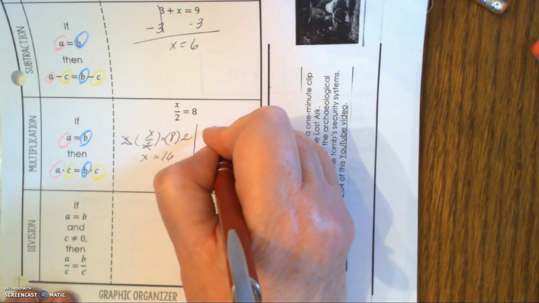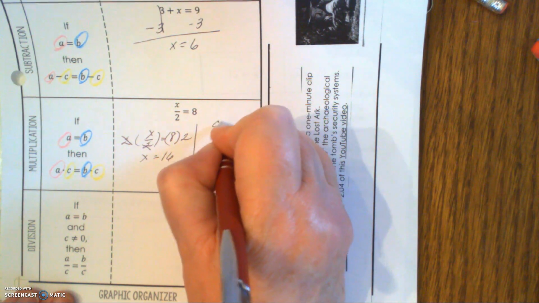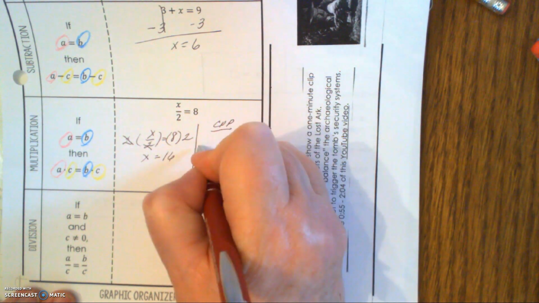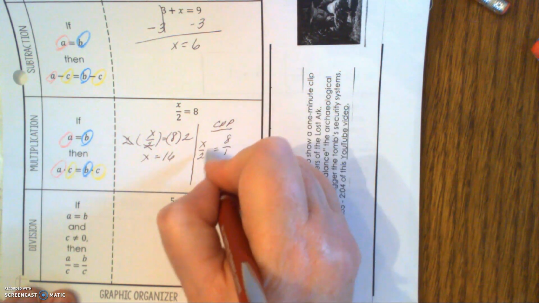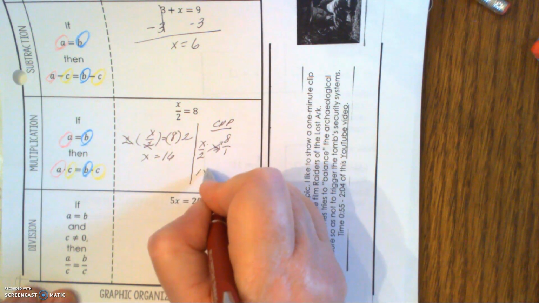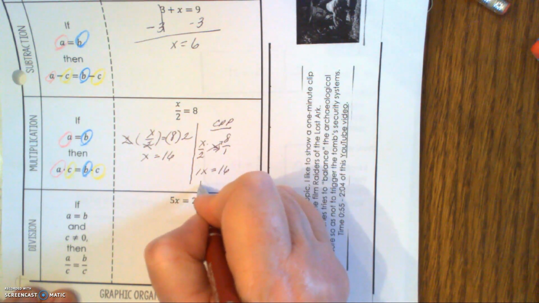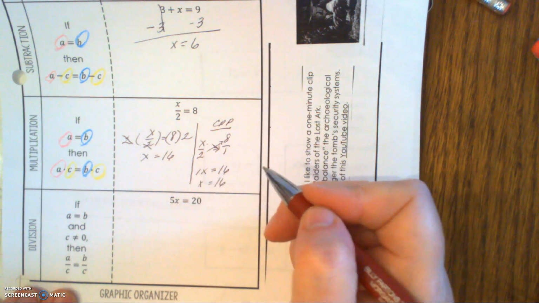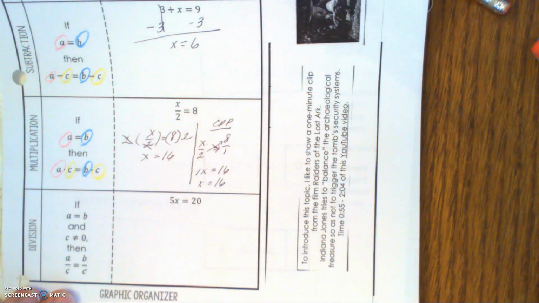Now, another way to do this, too, is they call it cross product procedure, and it's called CPP. If you have x over 2 and you have 8, you can put it over 1 because 8 over 1 equals 8, and you cross multiply. So if you have 1x equals 2 times 8 is 16, x equals 16 because we know 1x is x. So just so you know, this is the second option you can do.